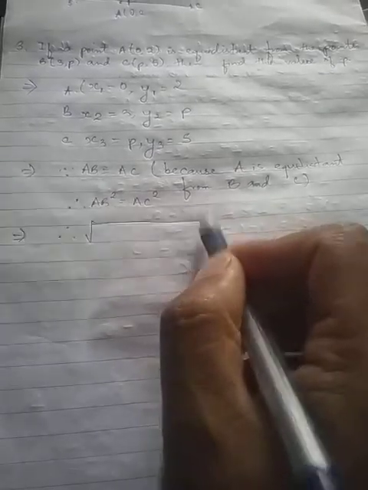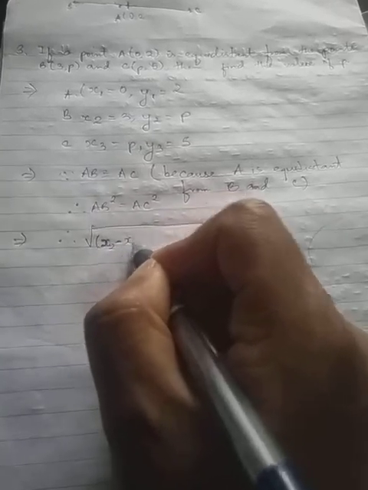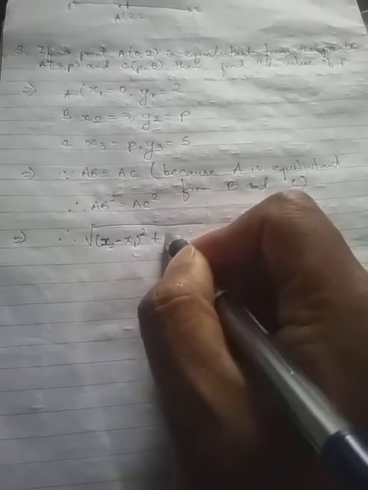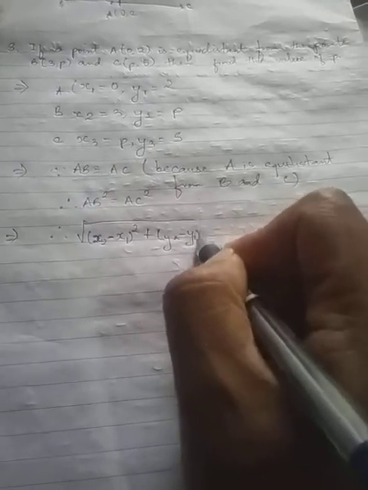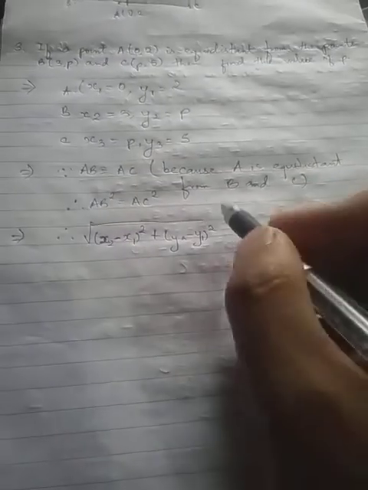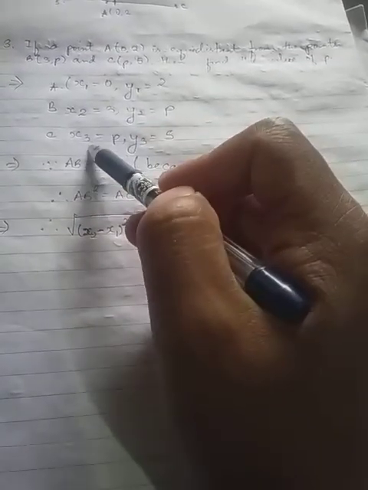So next line, what will be AB? AB will be the square root of (x2 minus x1) whole thing square plus (y2 minus y1) whole thing square, right? A and B is x1, x2, y1 and y2, yes or no? This is equal to A and C. So square root of, A will be x1 and C is x3, so we will use (x3 minus x1) whole thing square plus (y3 minus y1) whole thing square.